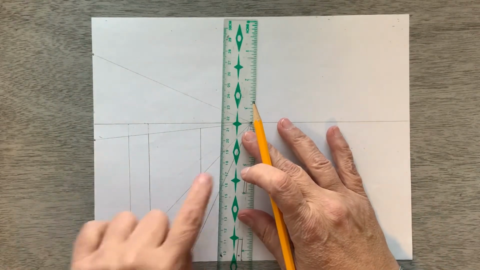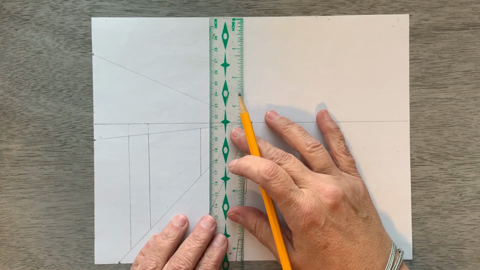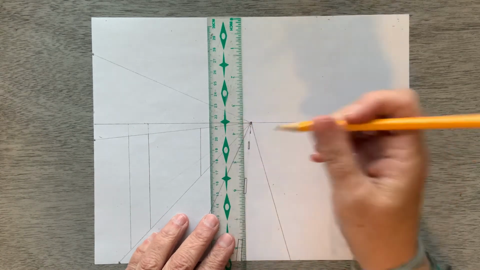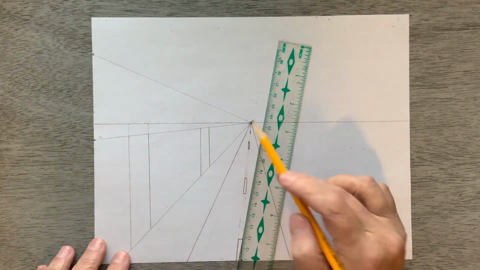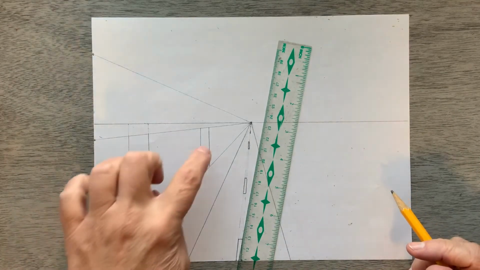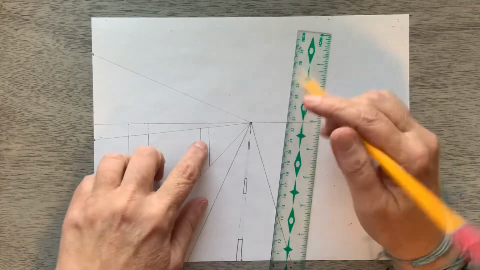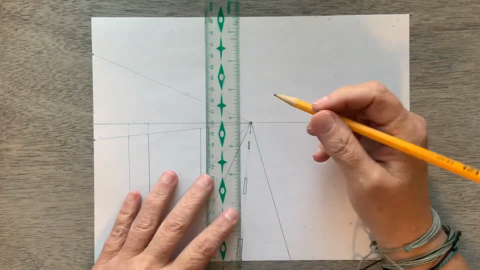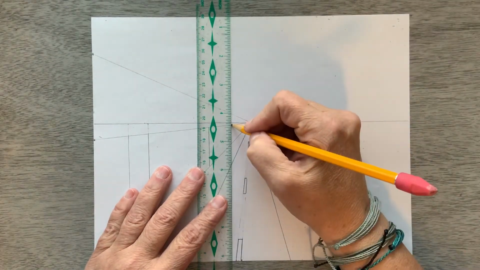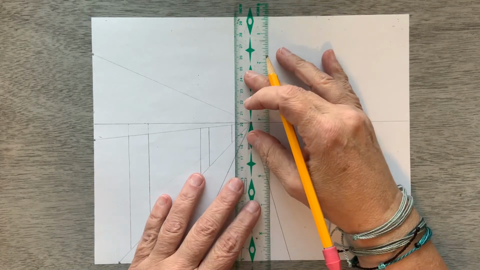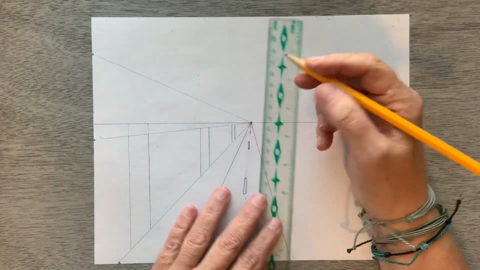All right, now this tree needs to be a little skinnier than that tree. So I'm just kind of eyeballing this, right? Here we go. Now, right now it's starting to look like doors in a hallway. This is how you would draw doors in a hallway. And then I'll go halfway between here and here. It's about there. And I got to make sure that I am vertical, lined up with the sides of the paper. This one's going to be even a little smaller. All right, halfway, right about there.